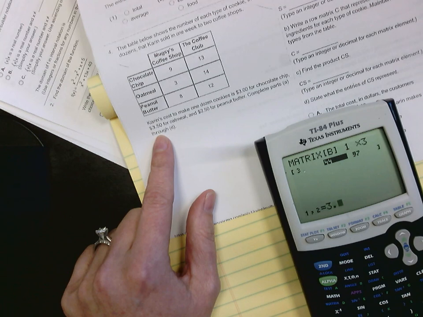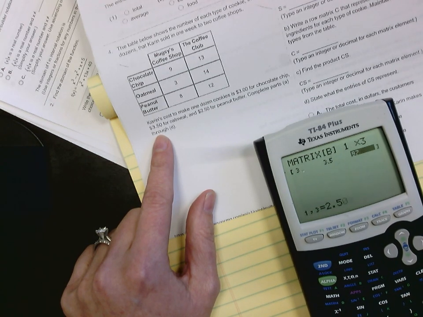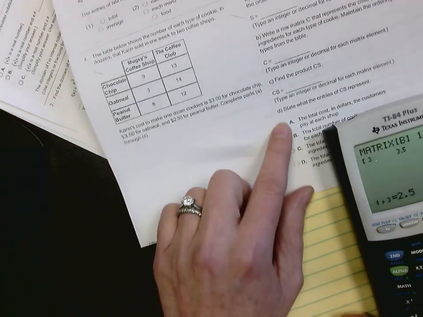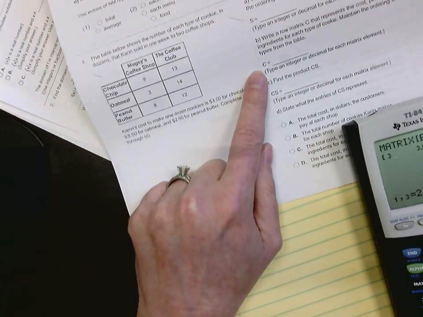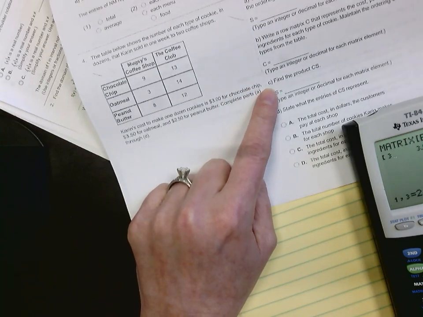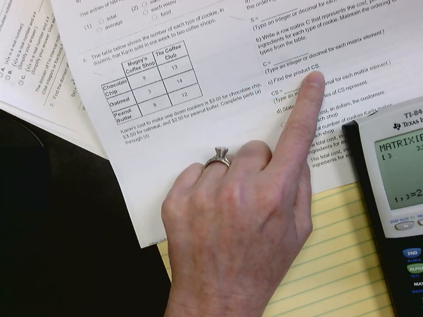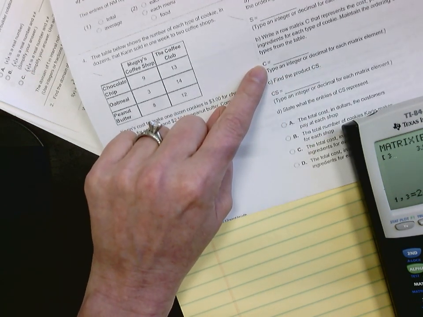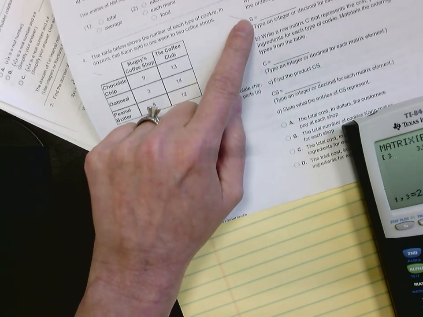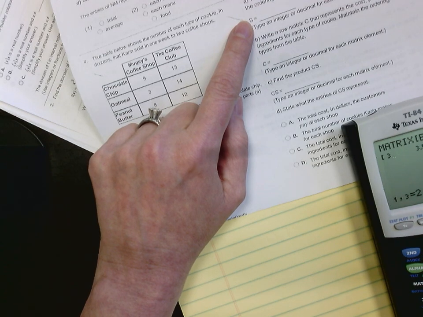Second one is $3.50. And the third one is $2.50. So that's what's going to go into this C answer. Now it wants me to find the product of C times S. So if you recall, the C is the second one that you put in. The S is the first one that you put in.